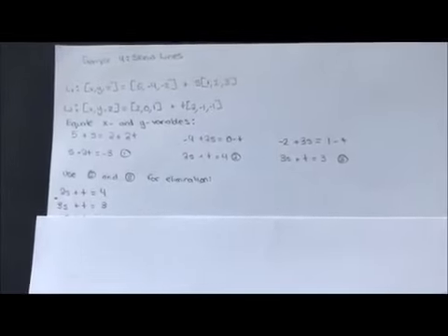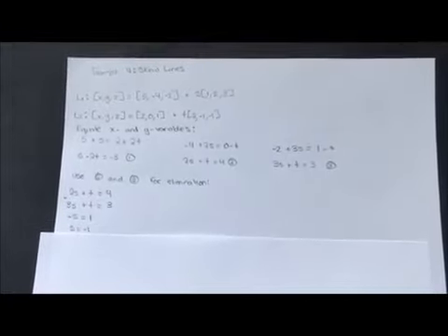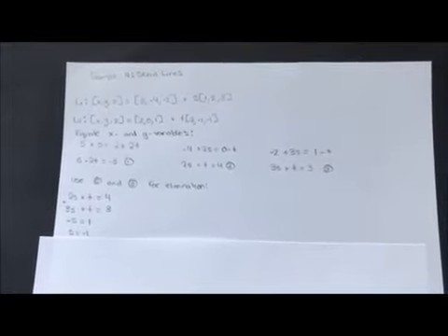So we are going to be using elimination. Once we have subtracted the variables, we are going to isolate for s. So in this case, negative s equals 1, which could also be written as s equals negative 1.